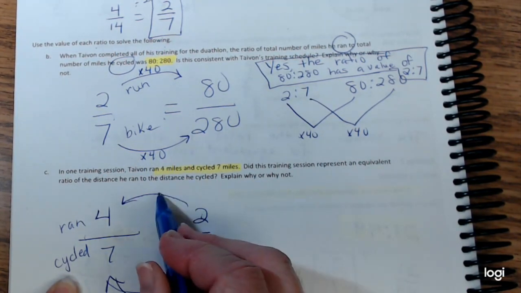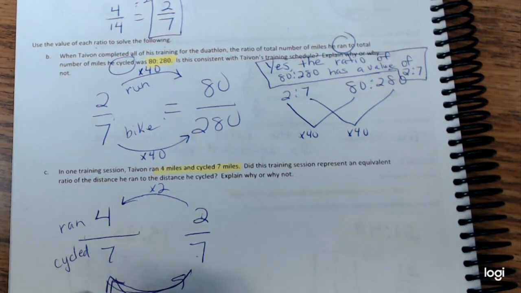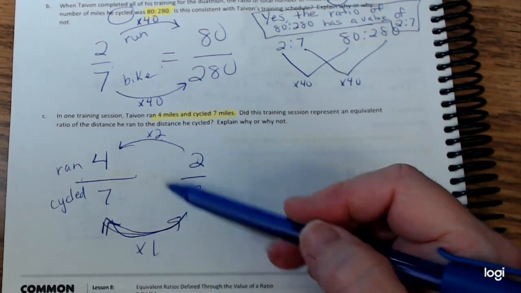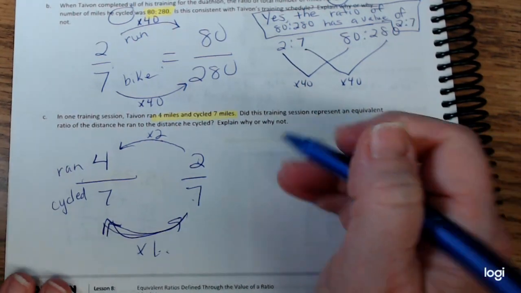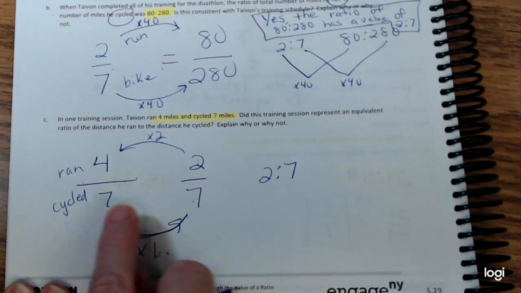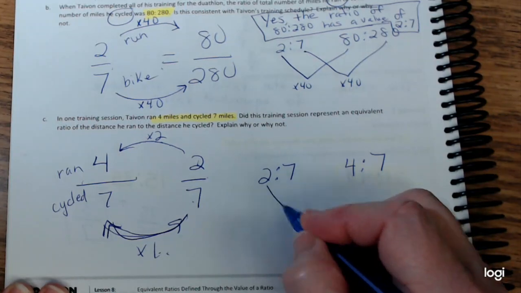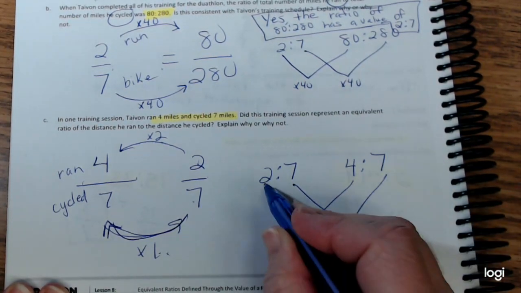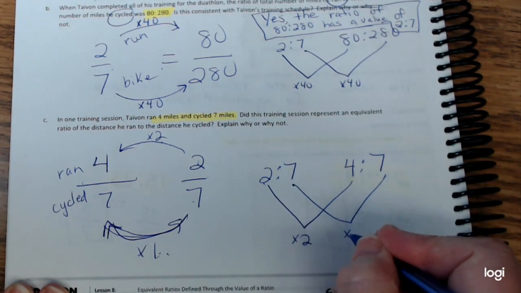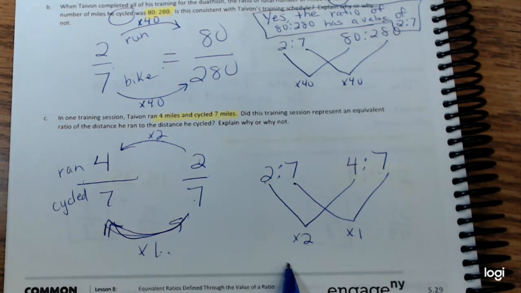I know that 2 times 2 is 4. And 7 times 1 is 7. These two aren't the same. Well, let's try, what if I did it this way? We had the value of 2 to 7. And I have the ratio here of 4 to 7. We'll do our little Wonder Woman here. 2 times 2 is 4. 7 times 1 is 7. So this is not consistent.